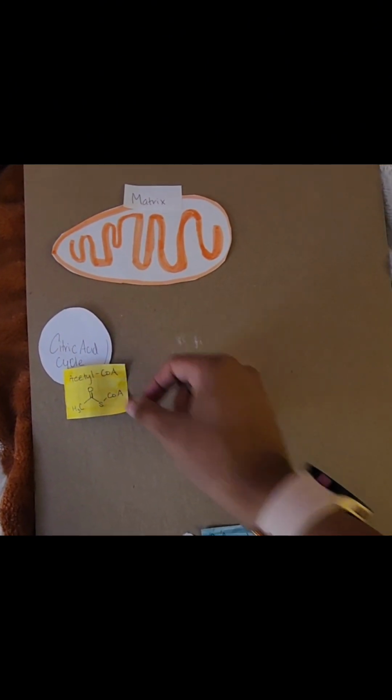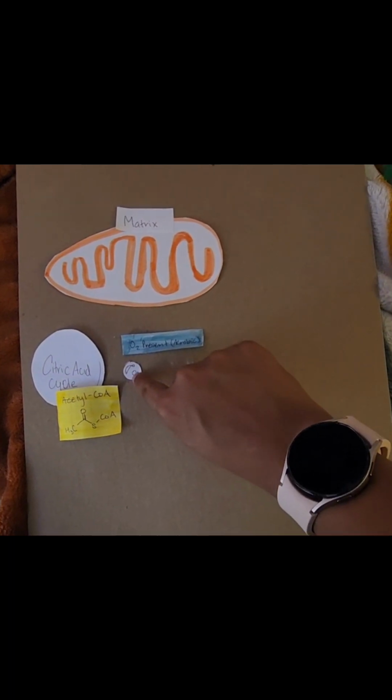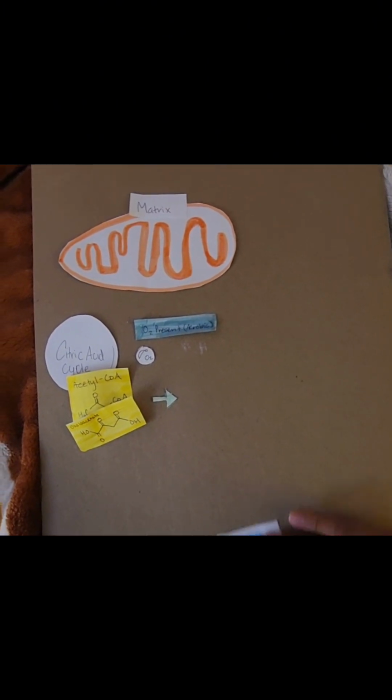Now we enter the citric acid cycle, also known as the Krebs cycle, inside the mitochondrial matrix. This is where aerobic respiration occurs, meaning that oxygen is required. Acetyl-CoA joins with oxaloacetate to form a 6-carbon molecule.